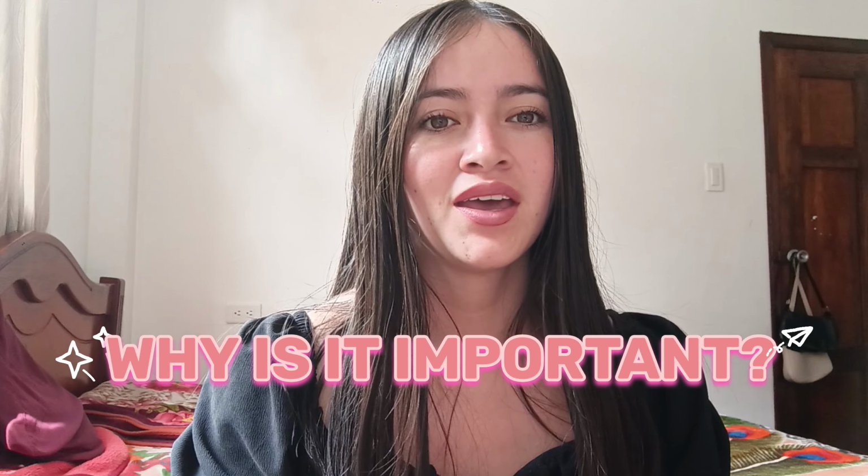Now, you could think, why is it important? And actually, that's so important because translating metaphors is not just about translating words. It's about translating culture, emotion, and context. This is essential for people from different countries, languages, and cultures to understand deeper ideas and messages.